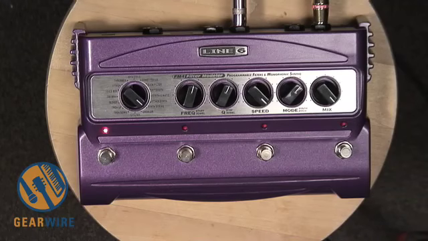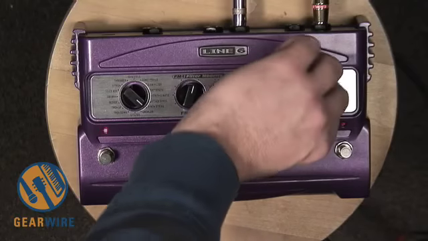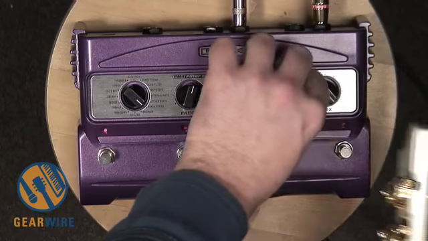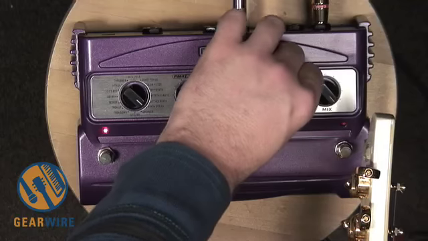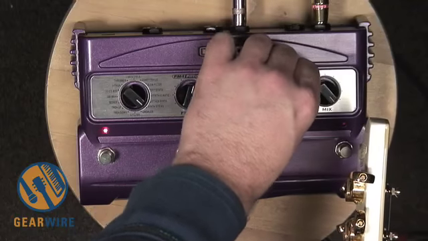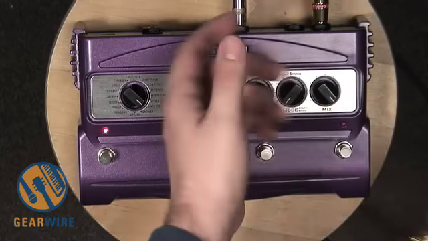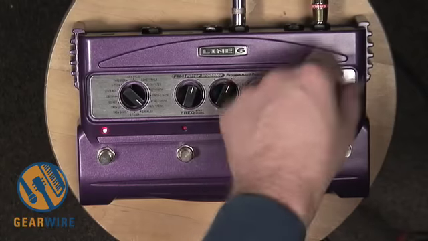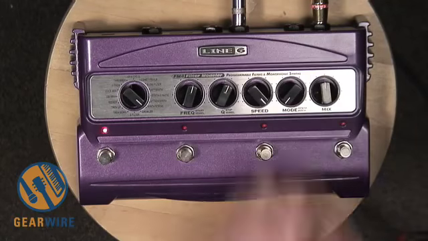And mode controls the pitch of the effect over a 2-octave range like the other ones, which really comes into play when you bring in your dry signal.